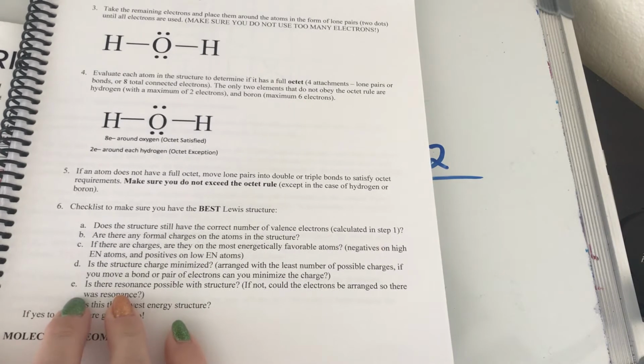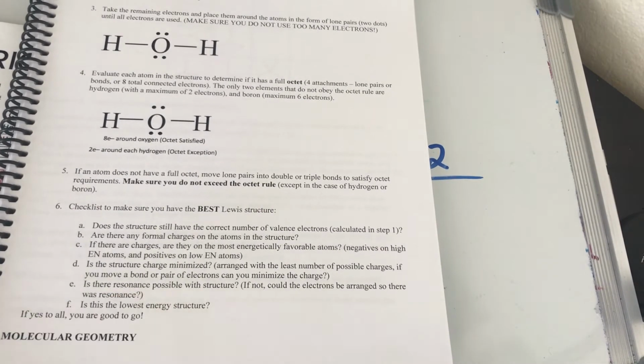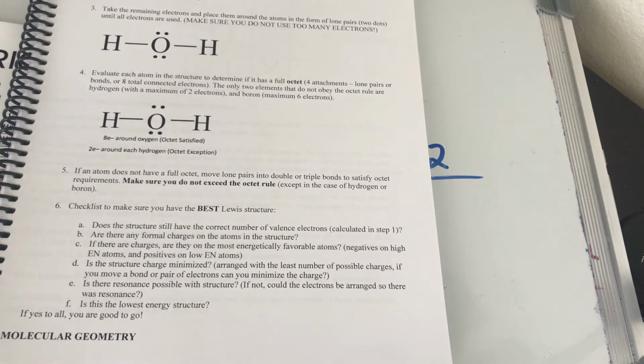Octet rule is first and foremost. You have to make sure the octet rule is satisfied. Then the number of valence electrons. If you accidentally change the number of valence electrons somehow, then you messed it up. And then there's a couple of other things to check.